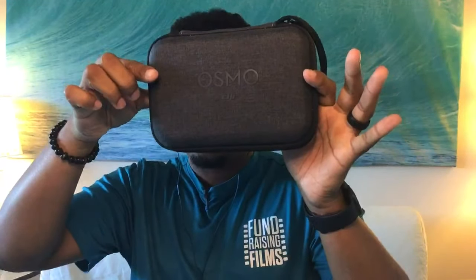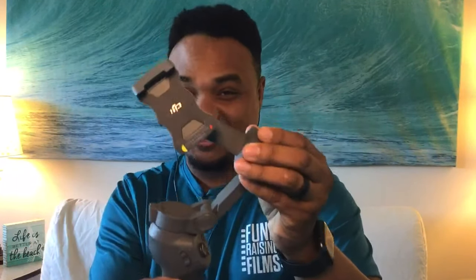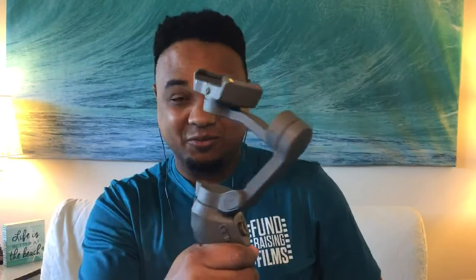It also comes with the Osmo DJI gimbal. It's a really cool gimbal system. I can't go into this right now. I really want to because this thing is so cool, but I'm going to do another video on this. It is a gimbal that allows you to put your phone on it, and you can then have a much smoother shot. If you're walking around an event with your phone clipped to this, it makes it butter smooth. It makes it seem like you have a really high-end camera setup.